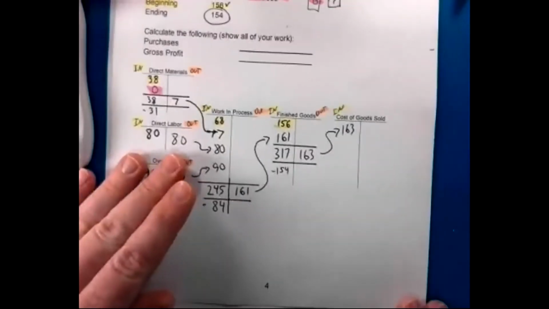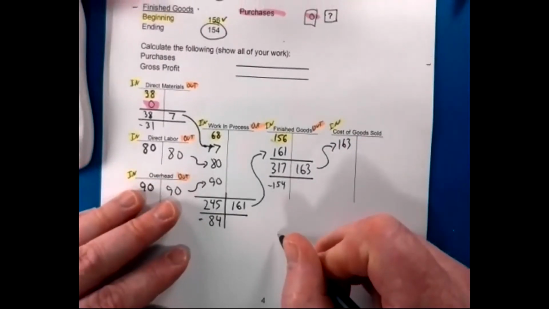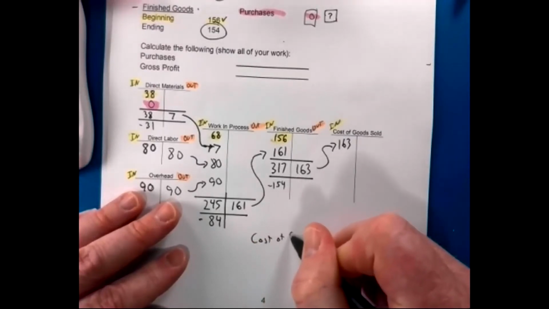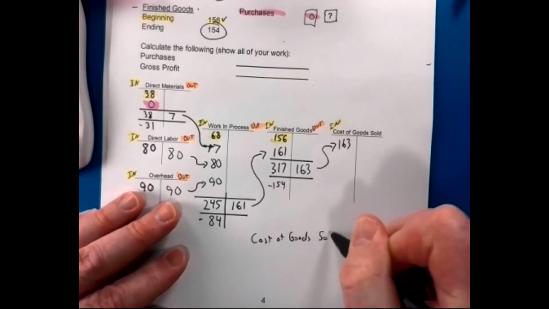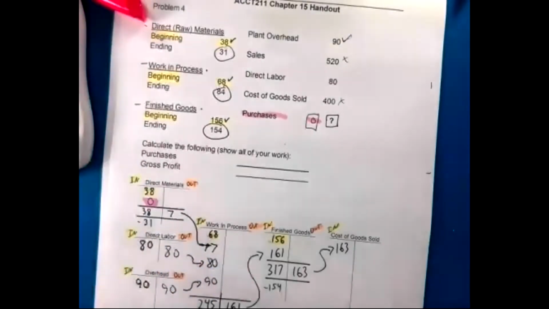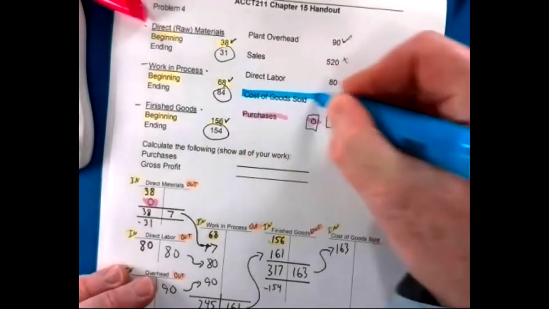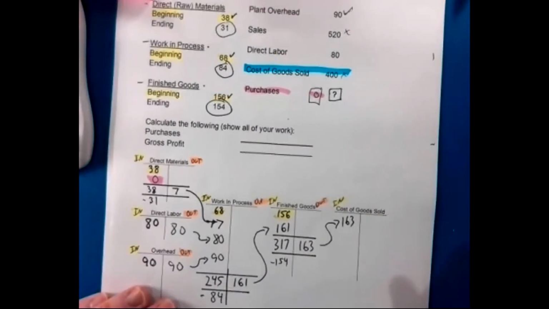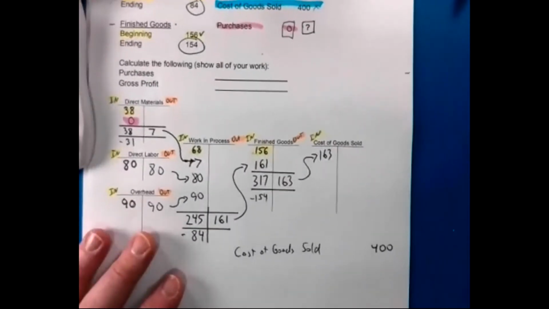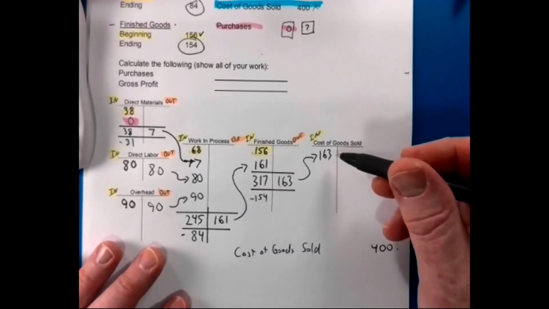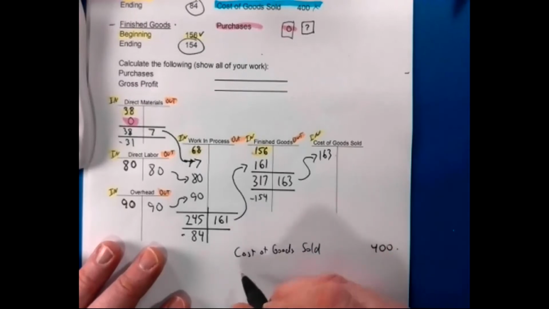I think I'll do it down here. Our cost of goods sold is actually given to us up here. Cost of goods sold is 400. So this is what our cost of goods sold is. This is what we calculated. Now this is the cost of goods sold without purchases.